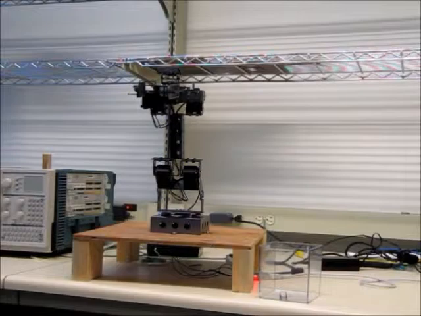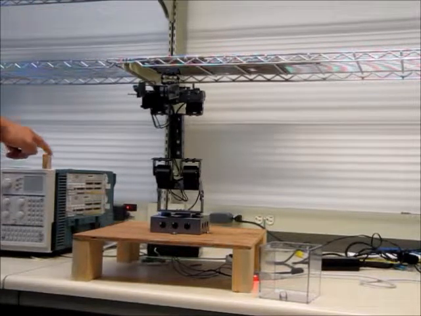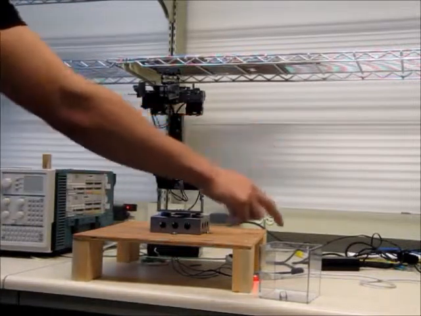So now we'll demonstrate the record and playback functionality. So what we're going to do is bring the robot over here and pick up this piece of paper and bring it and dump it into the bin.